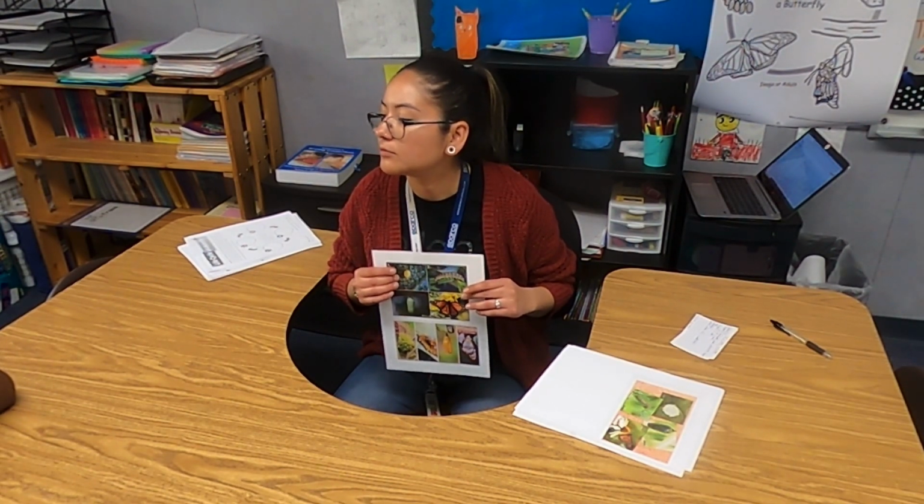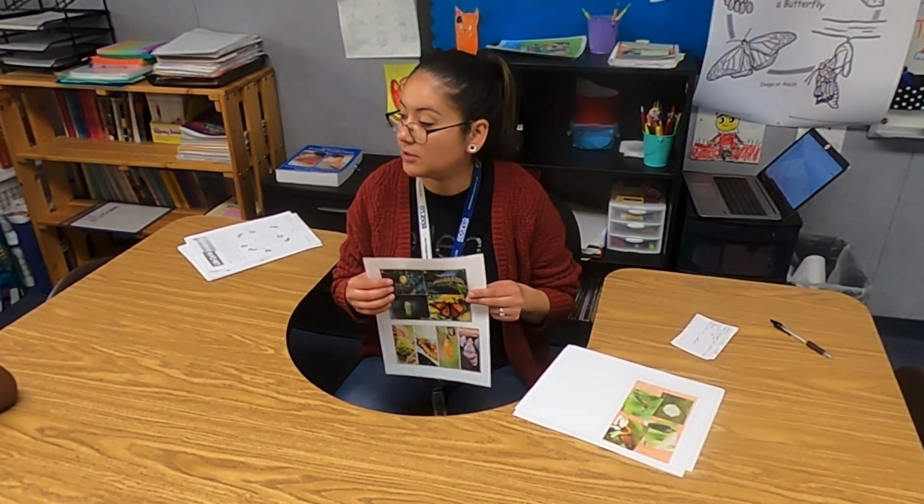One time, one of my cousins killed a butterfly. On my trampoline and it died. Oh no.